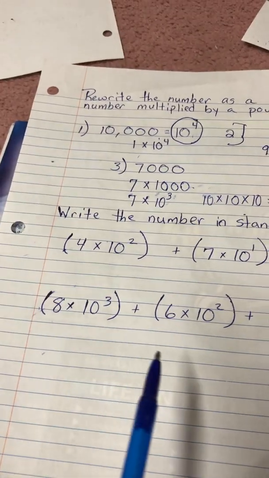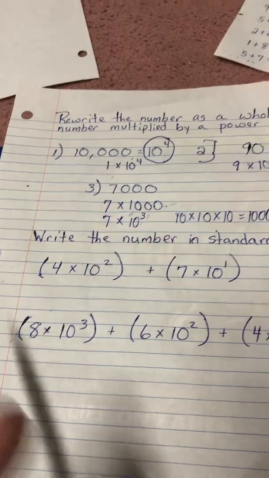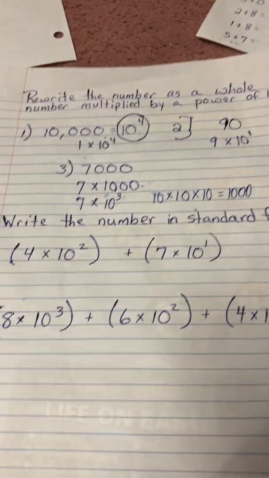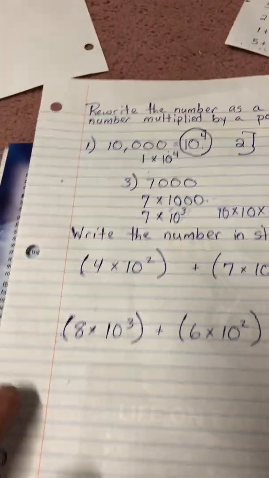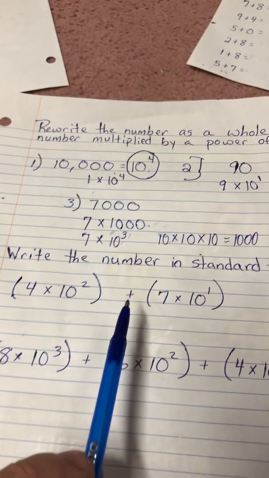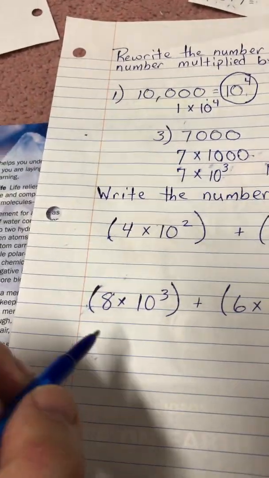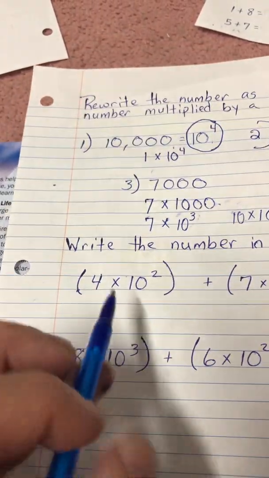All right, so our last section, write the number in standard form. So here I'm getting almost an expanded form sort of problem, and I need to actually solve and see what this equals. So you're going to get some problems that look like this. This first one is 4 times 10 to the power of 2 in parentheses, plus 7 times 10 to the power of 1. Well, I'm going to think about 4 times 10 to the power of 2.